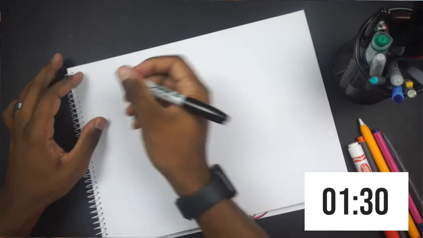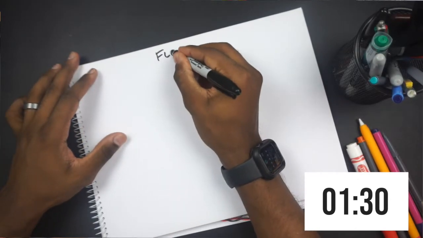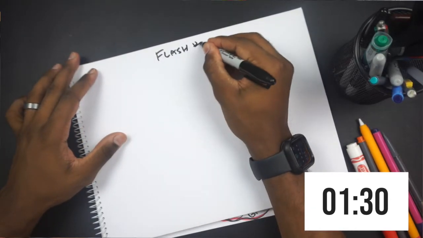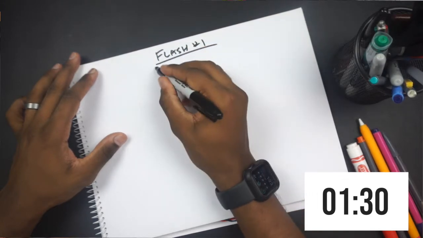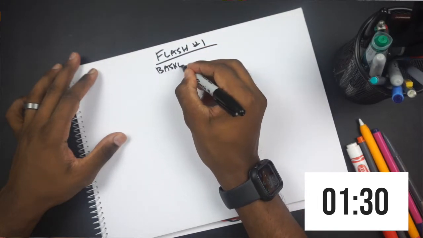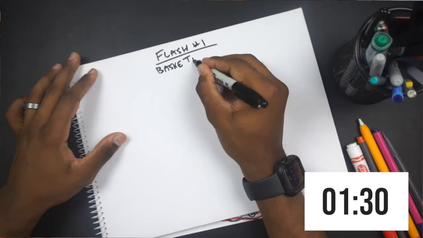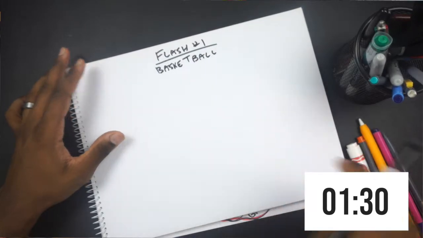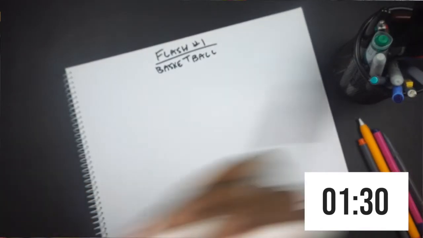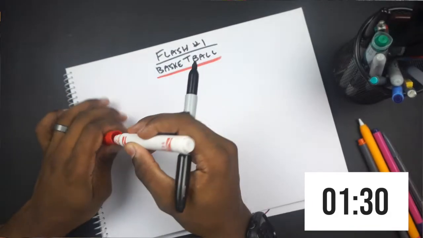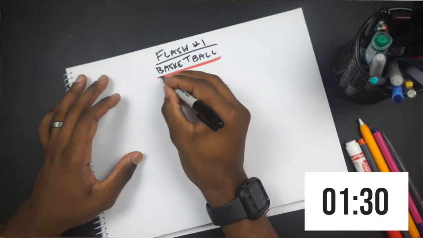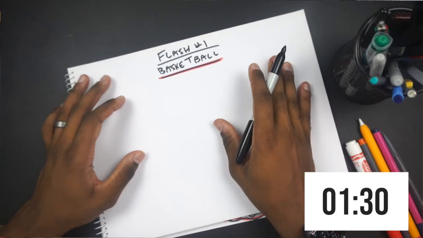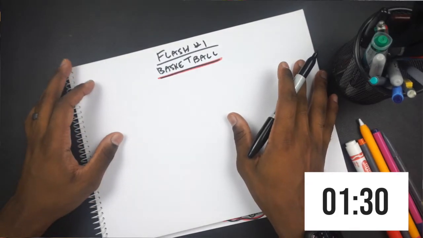All right, ready? Get loose, get loose. All right, so here we go. I'm gonna start with I remember. I'm gonna name it first, Flash number 1, and then I'll probably put basketball. You don't have to title it, but I like to title it just so I kind of remember, okay? Underline and underline. All right, 1:30 is on the clock. Ready and go.